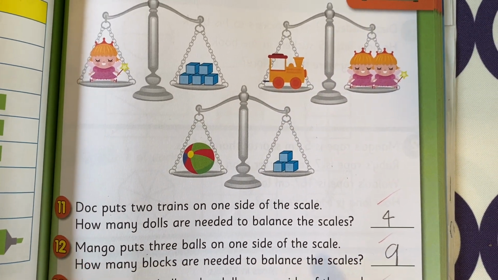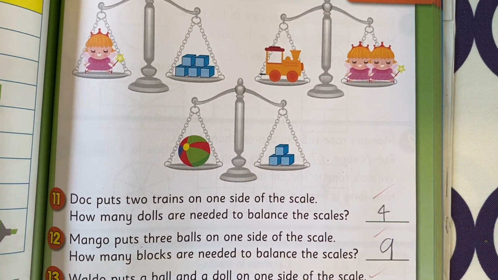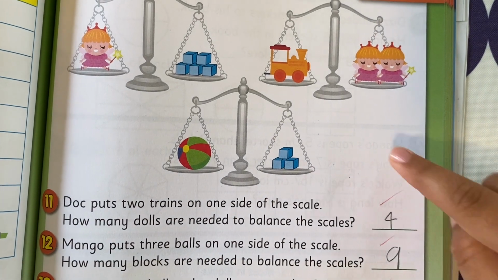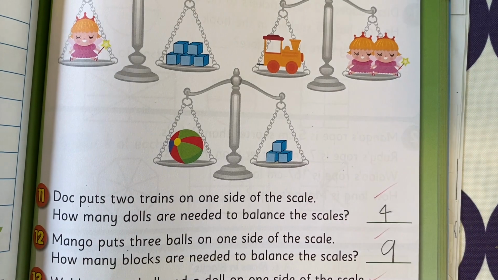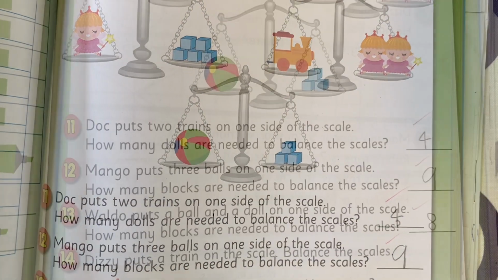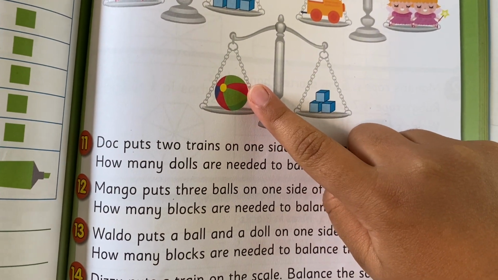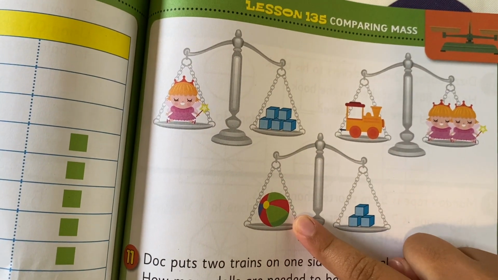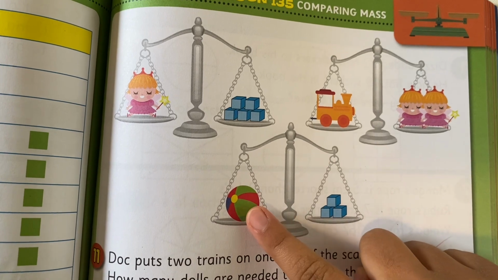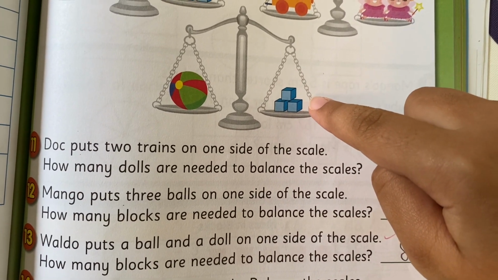In question 12, I know that one ball weighs the same as 3 blocks, but if Mango puts 3 balls on this side of the scale, 9 blocks are needed to balance the scales. I know this because I tripled the number of blocks in my head. In question 13, if Waldo puts a ball and a doll on this side of the scale, well, a doll weighs 5 blocks and a ball weighs 3 blocks, so 5 plus 3 equals 8. So 8 blocks are needed to balance the scales.